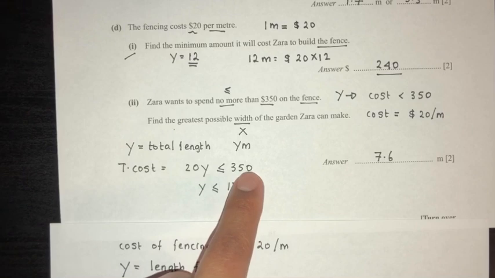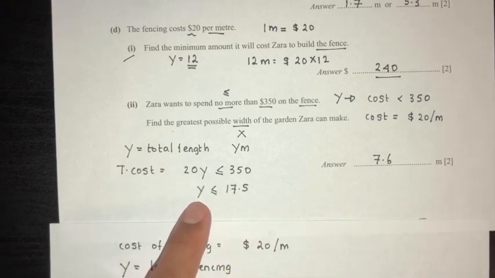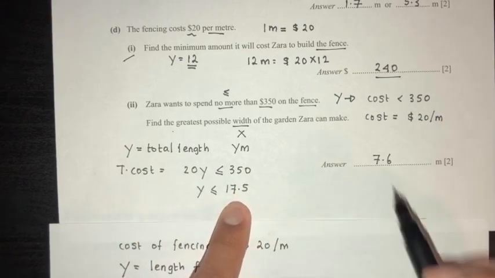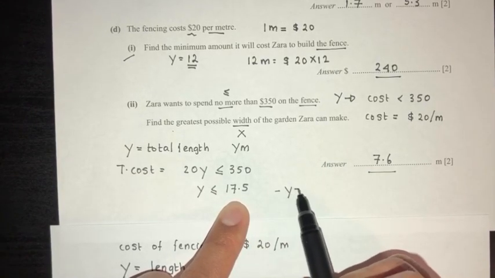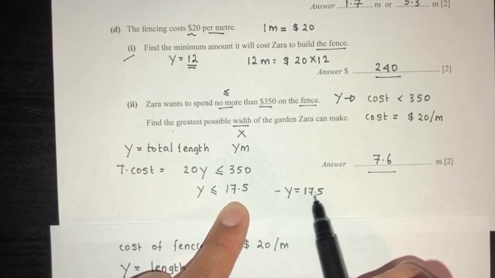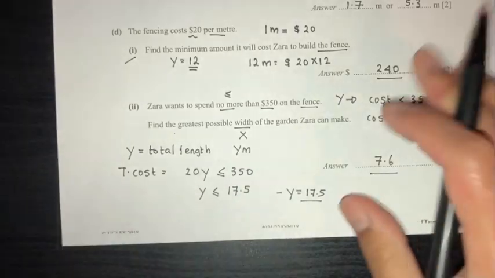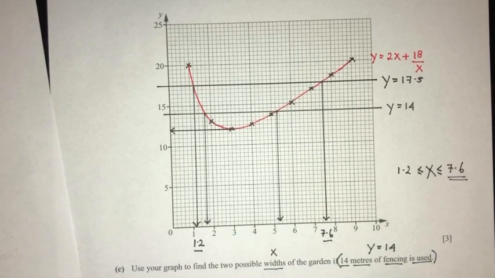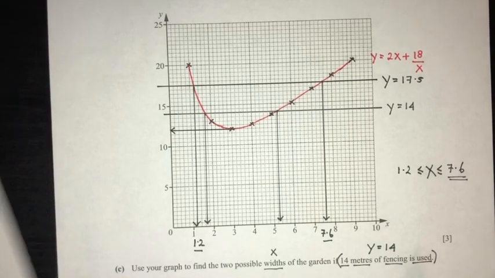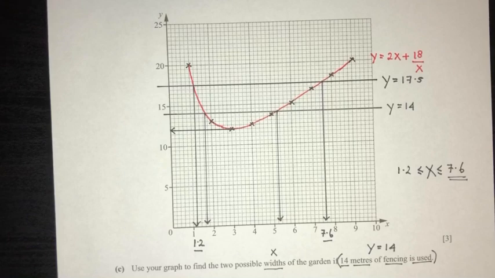So by using that equation, we simplify to this, and then we draw this line on the graph, which is y equal to 17.5, to find the possible values of x. After that, you can see x can be all the values between those two, and the maximum value can be this one, so that the cost will not be more than 350. So that will be question number 6.